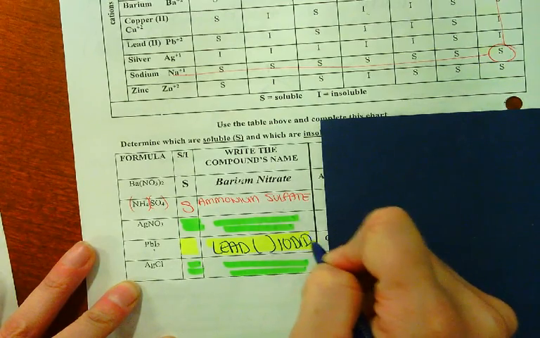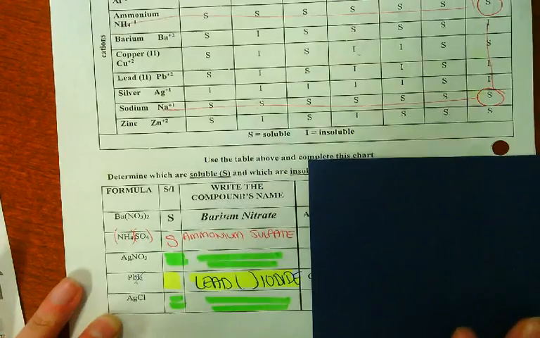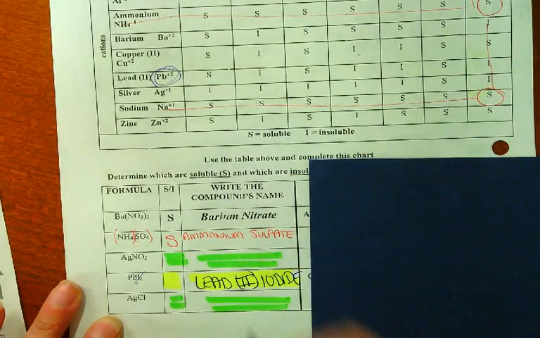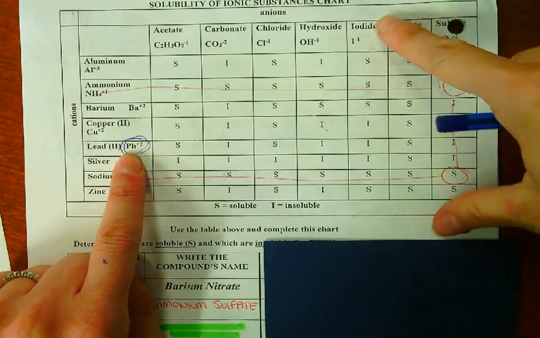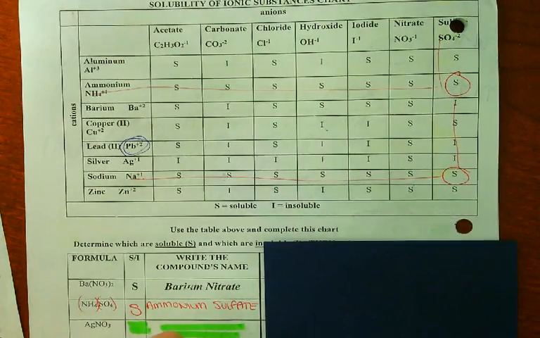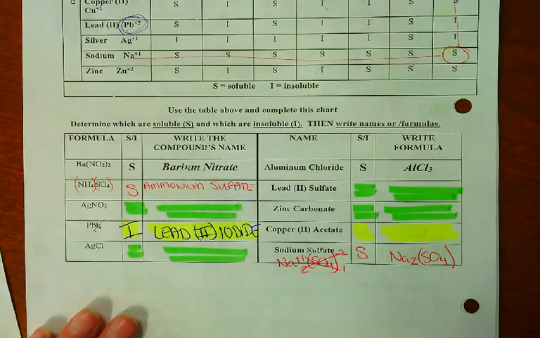Okay, to know what charge it's making, we can uncriss-cross, but really there's an easier way. It says right here, lead 2. So that's lead making a 2 charge, so I'd call it lead 2 iodide. And then we're going to check it out. So lead is here, iodide is here. That's I, insoluble, which means it will not dissolve in water. Ta-da! Over on this side, same idea, but now you're writing formulas.